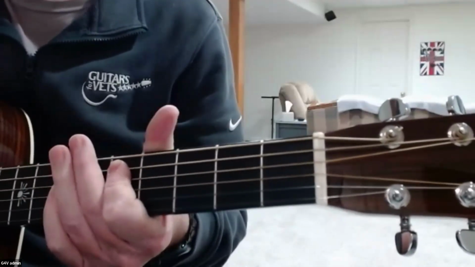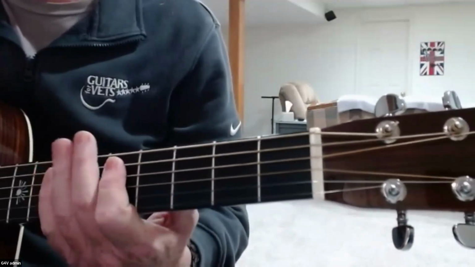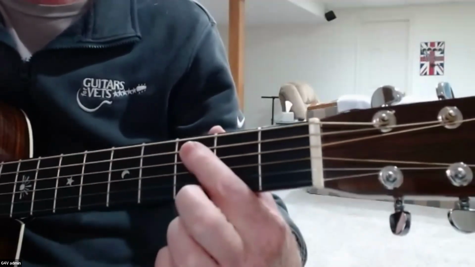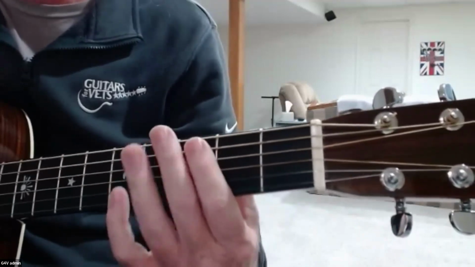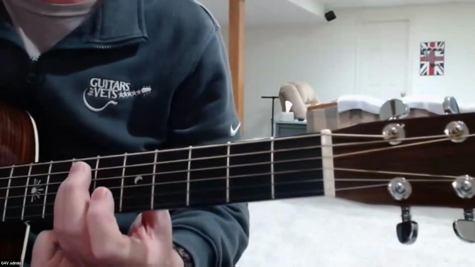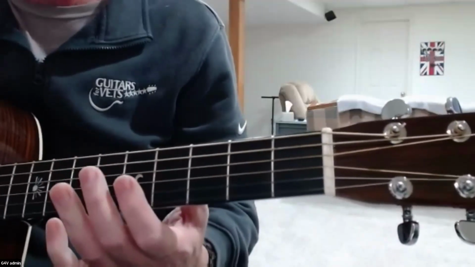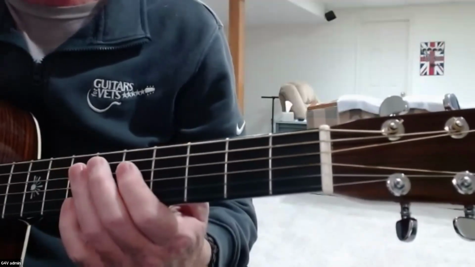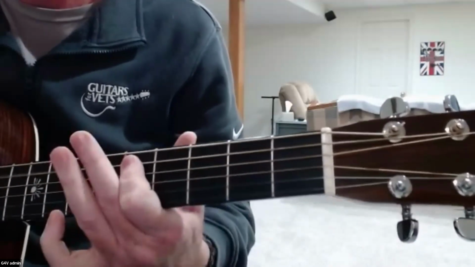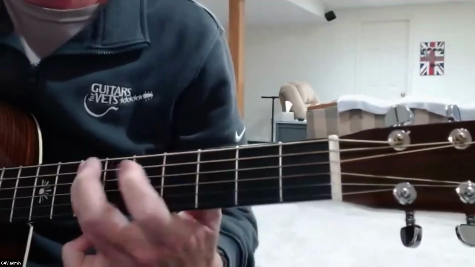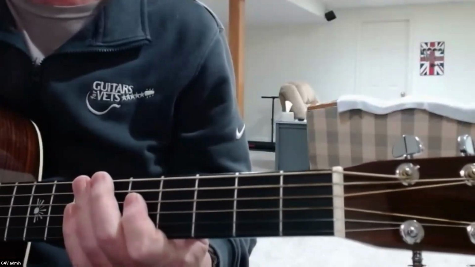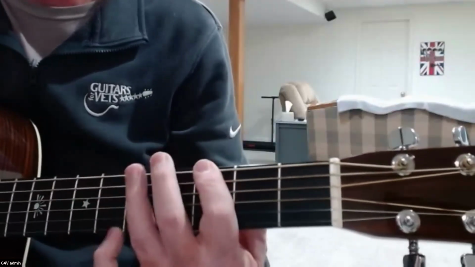And if you're interested, the second half of that is identical. We're just starting in a different place. We're going to start on the C note for the second half of that, but it's going to be the same pattern. So 3, 5, slide, 7 to the D string, and 5, 7, 5. So, and you can hear how that slide makes it very unique in that sense.